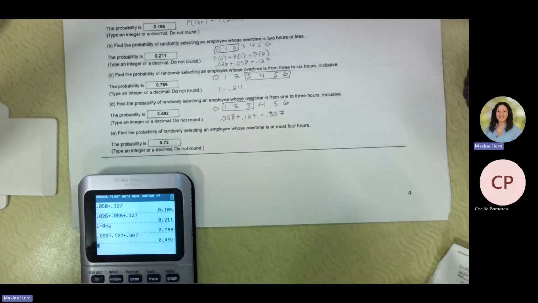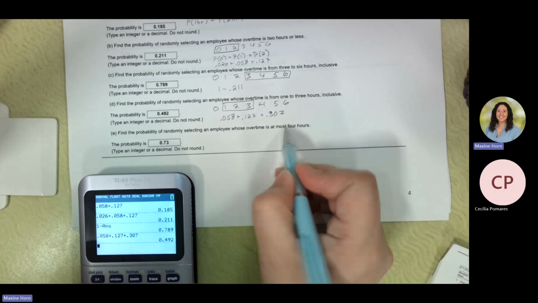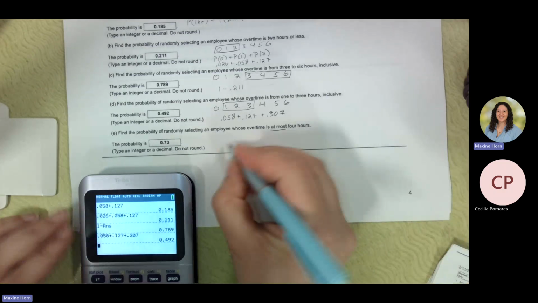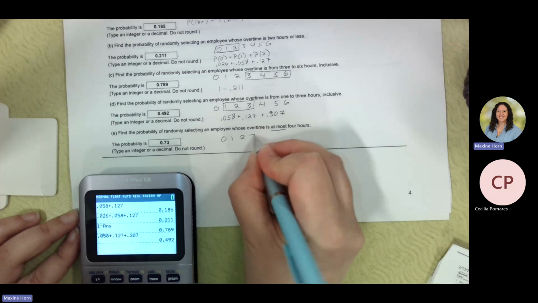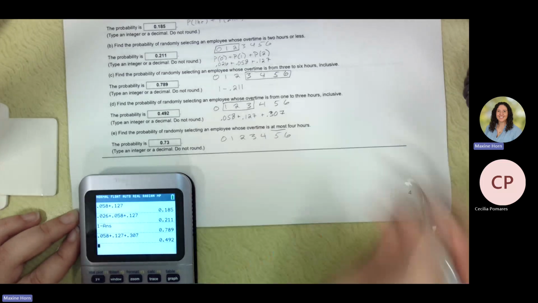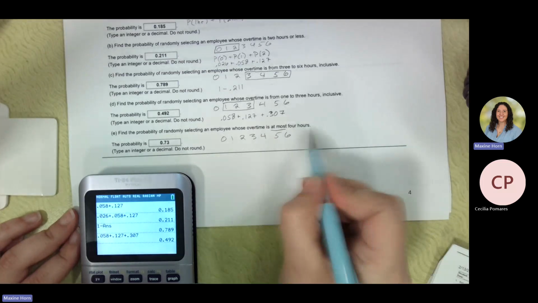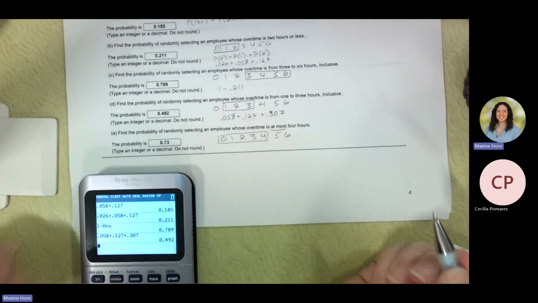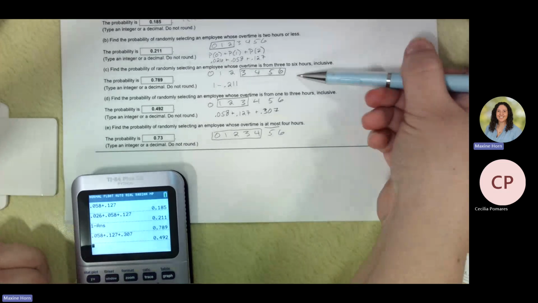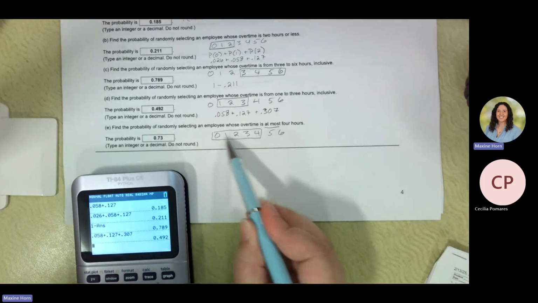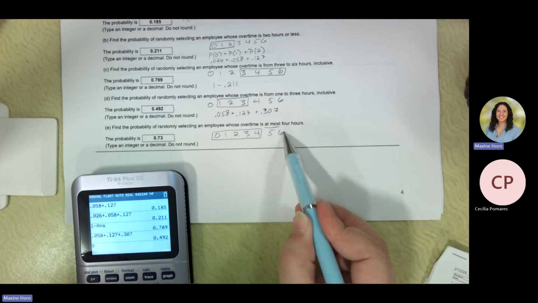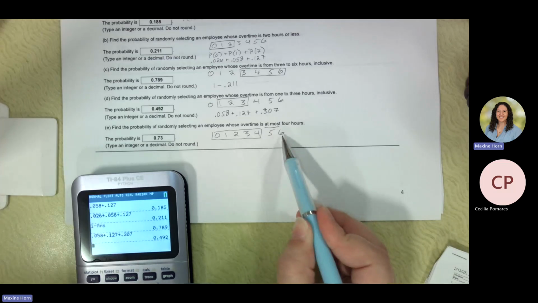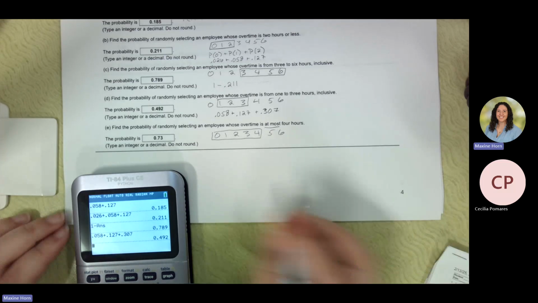And last on this one, the probability of randomly selecting an employee whose overtime is at most 4 hours. Okay, so again, let's make sure we are interpreting what they're saying correctly. So at most 4 hours means everything up to and including 4 hours. Okay, so again, similar to this one, we can either add all these numbers together, or we can just add these numbers together and subtract them from 1, right? So that's what we're going to do.